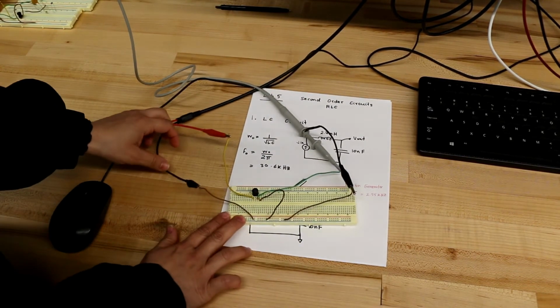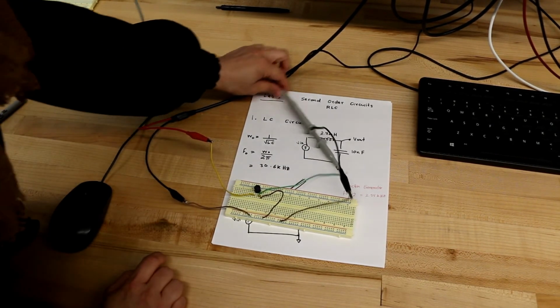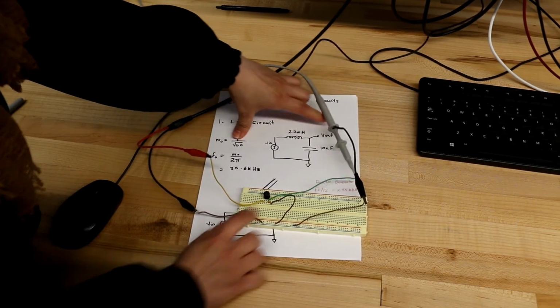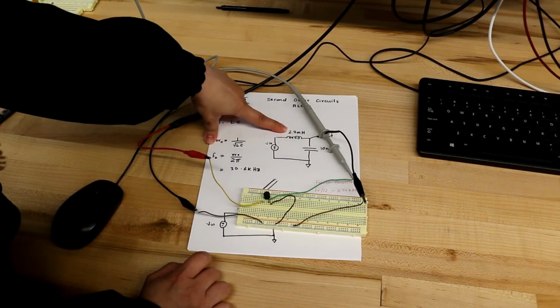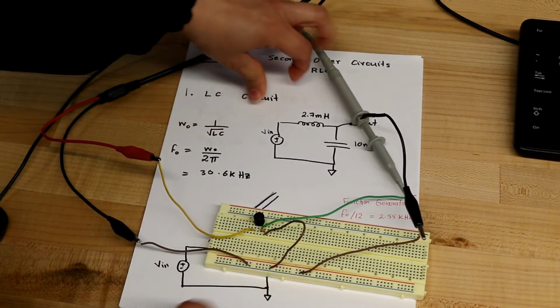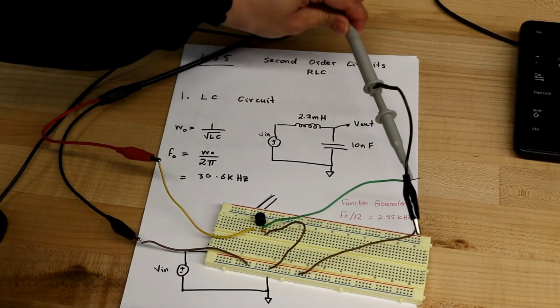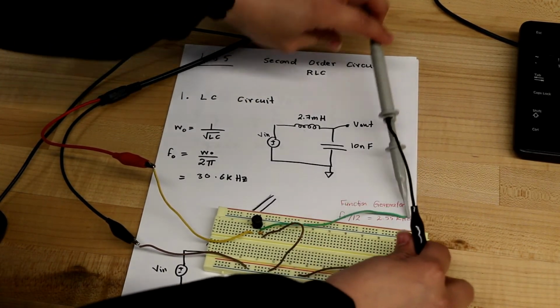So here's the square wave input voltage from the function generator connected to the inductor in series with the capacitor to the ground. Here's the capacitor, here's the ground, and the output is measured across the capacitor. So this is the output.